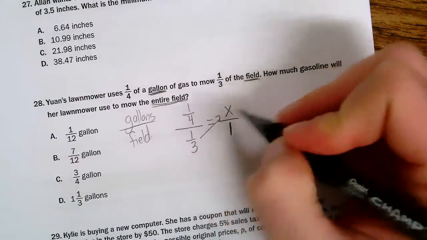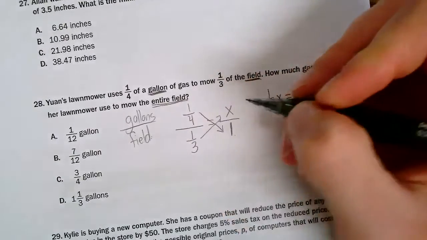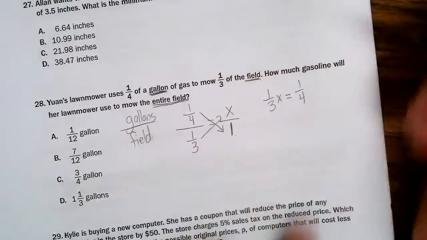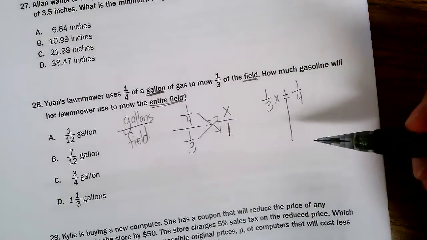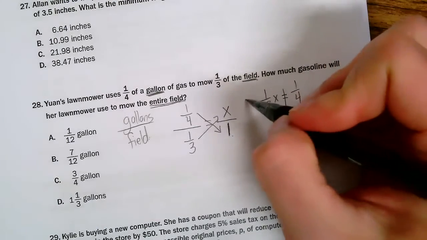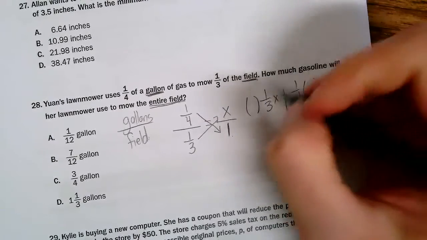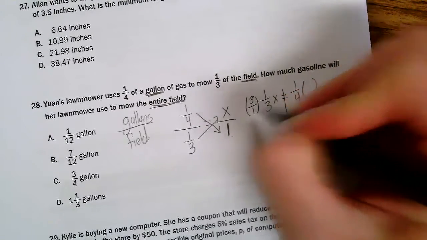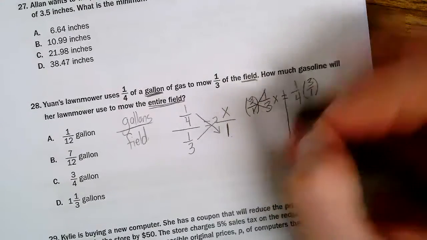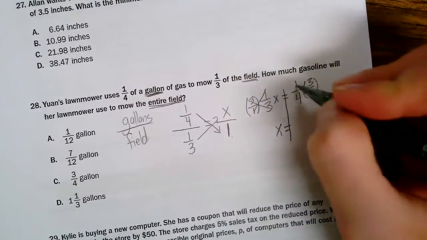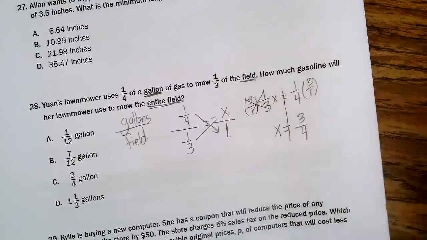So again, I'm going to cross multiply. I get 1/3 x equals 1/4 times 1, which is 1/4. I'm going to solve this equation here by multiplying both sides by the reciprocal of 1/3. 1/3 flipped is 3/1. So I'm going to multiply by its reciprocal on both sides. This side cancels out. I'm left with x. 1 times 3 is 3, and 4 times 1 is 4. So I get 3/4, and I can't simplify that any.